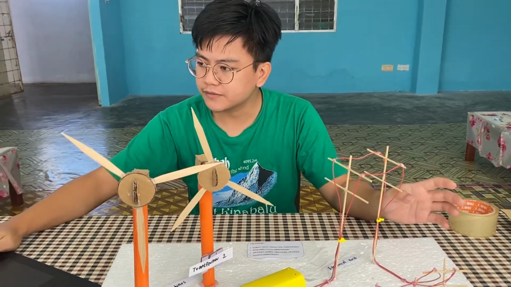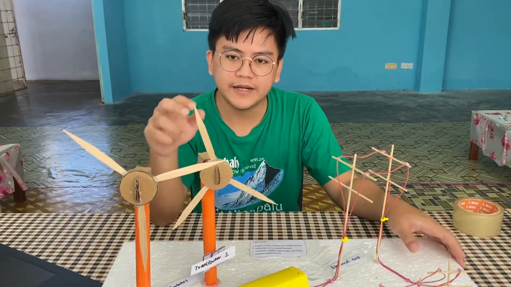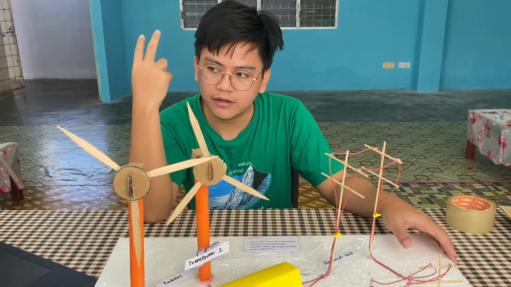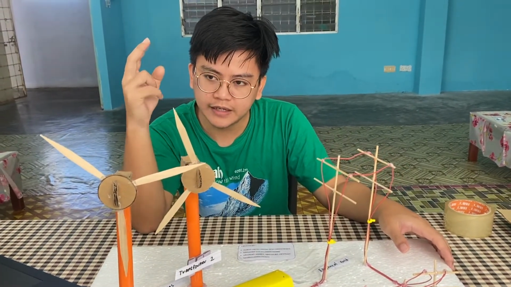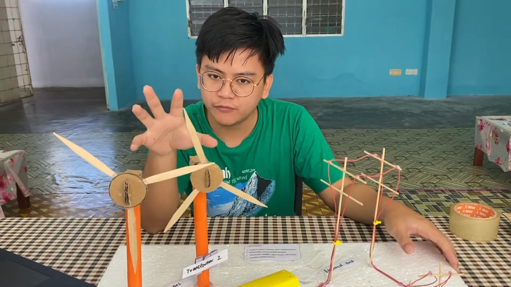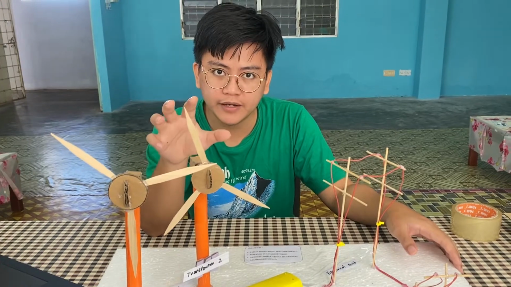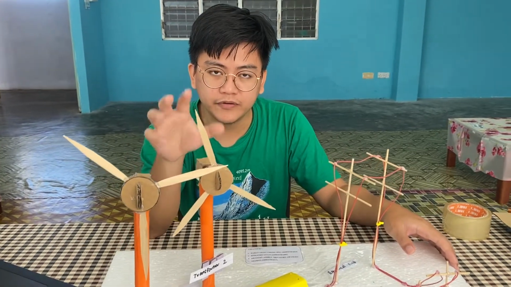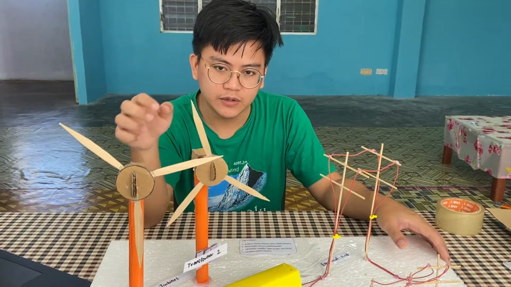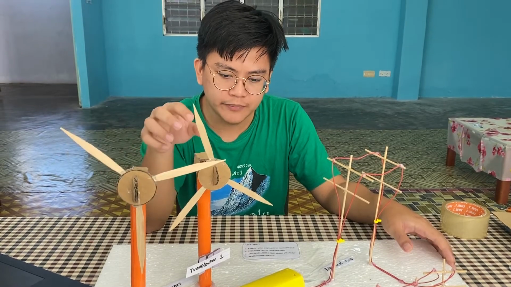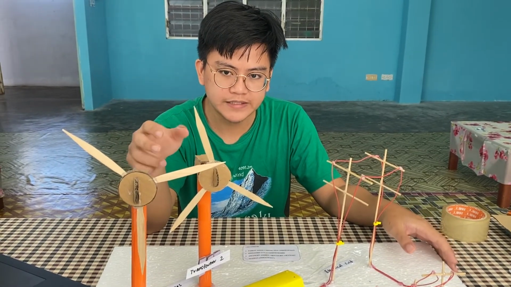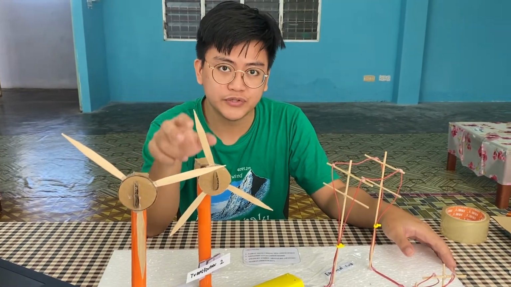Okay, next. There are two types of wind turbine: the horizontal axis wind turbine and the vertical axis wind turbine. What I'm displaying now is the horizontal wind turbine.